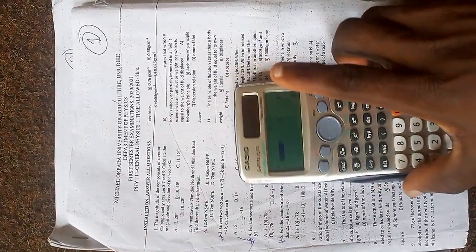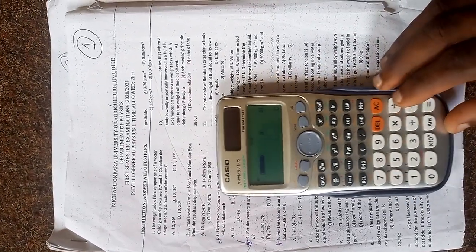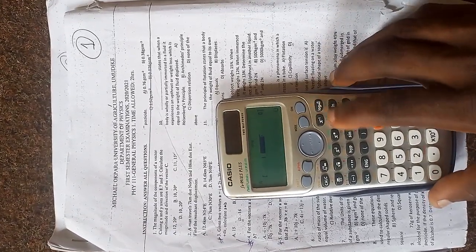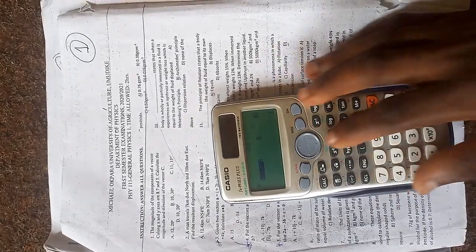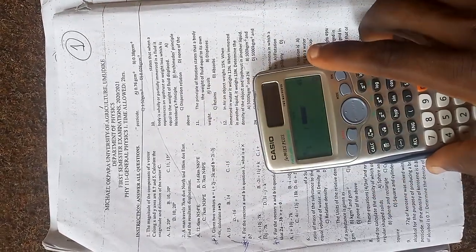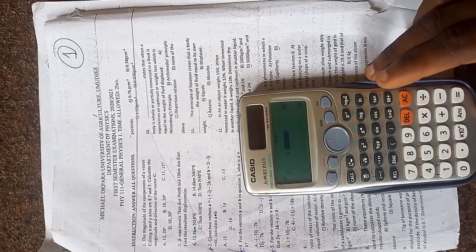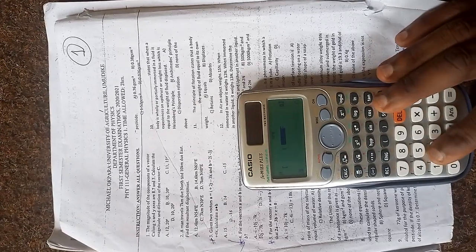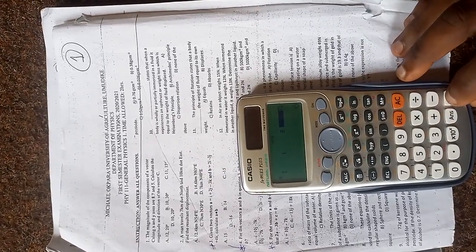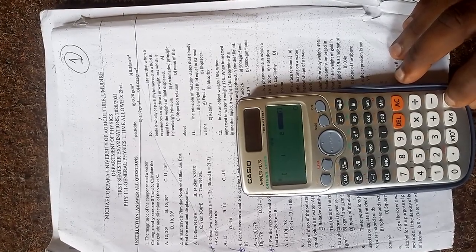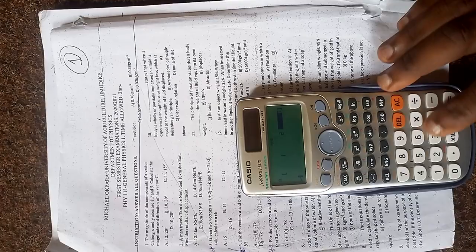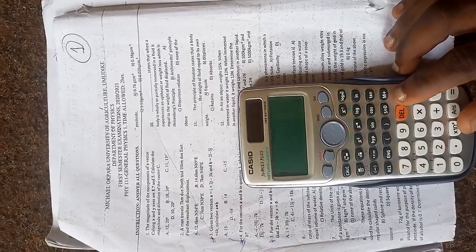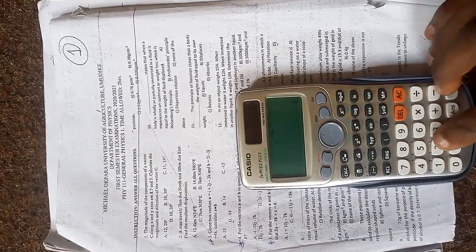So now vector A is what? The coefficient of i there is 1. So you just do 1 equals. Then the second value of vector A is 2, so you press 2 equals, and then the third value is minus 3. So you do minus 3 equals, and then you save it. All clear, save. Then you go to shift 5.